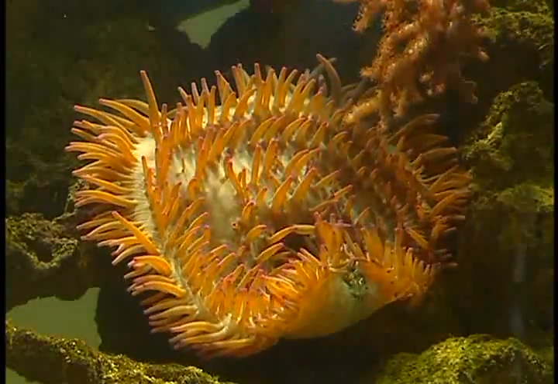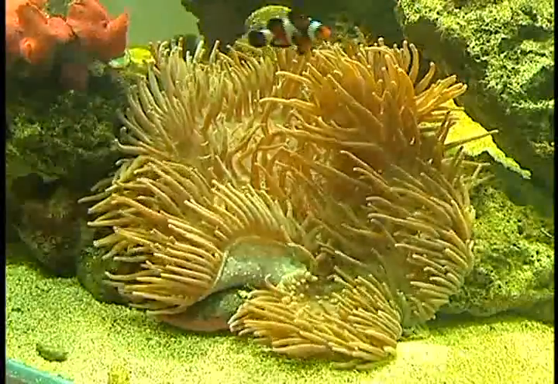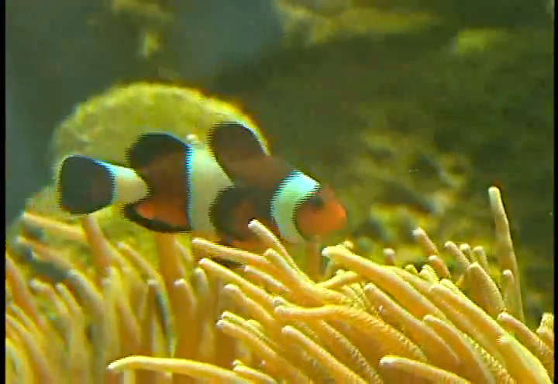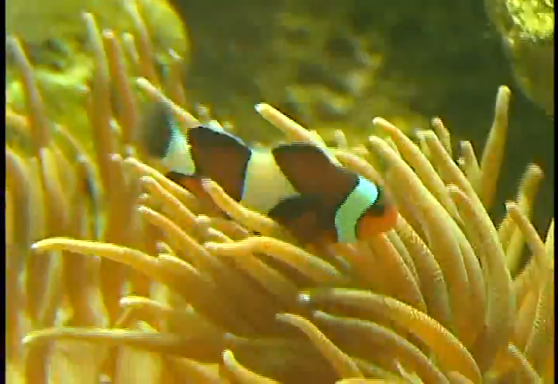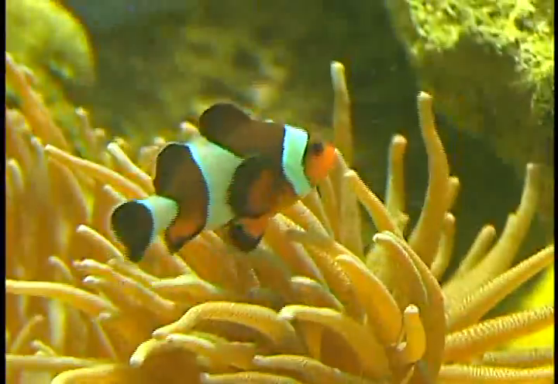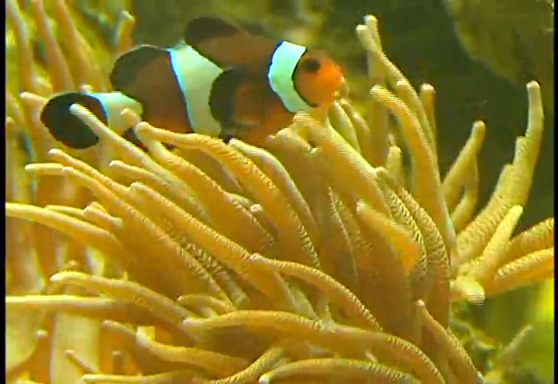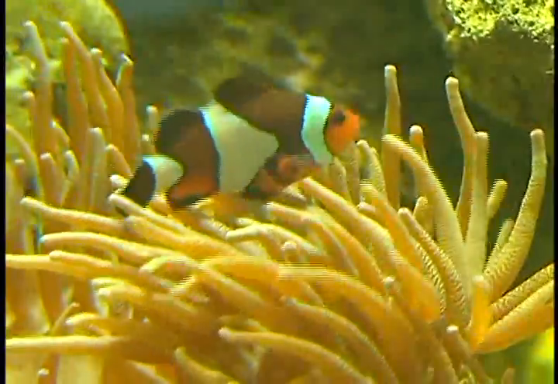These two anemones here are behaving very well. They're nicely on display at the front of the aquarium. But you need to remember the anemones have personalities and have the ability to move. One of the most fascinating things about the anemone is the symbiotic relationship that the anemones have with clownfish.